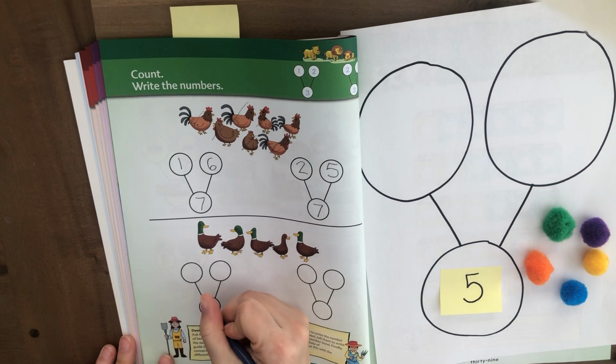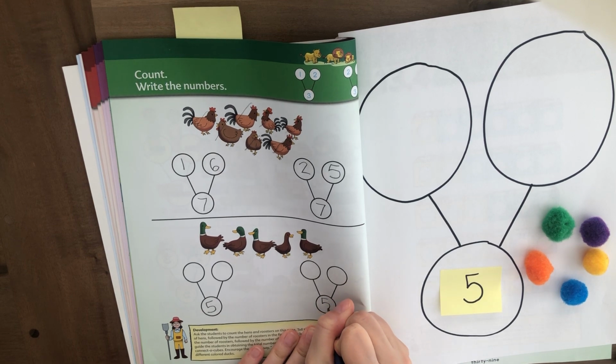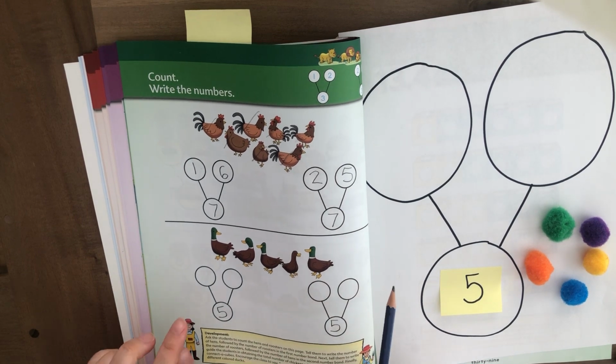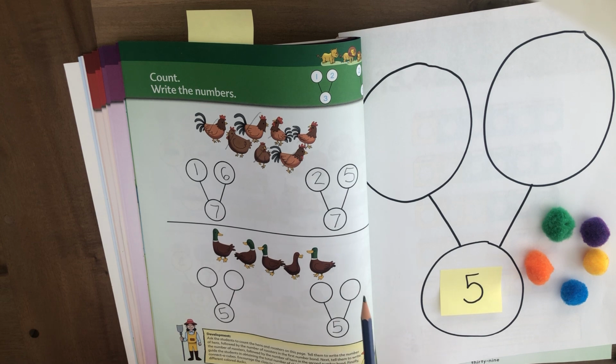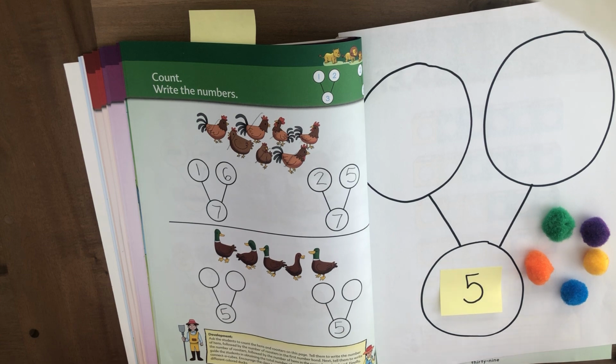Don't forget to write 5 in the bottom of both of these circles. And then can you think of 2 different ways that you can make 5 with these ducks? Once you're done, you can turn the page. Don't forget to pause your video.